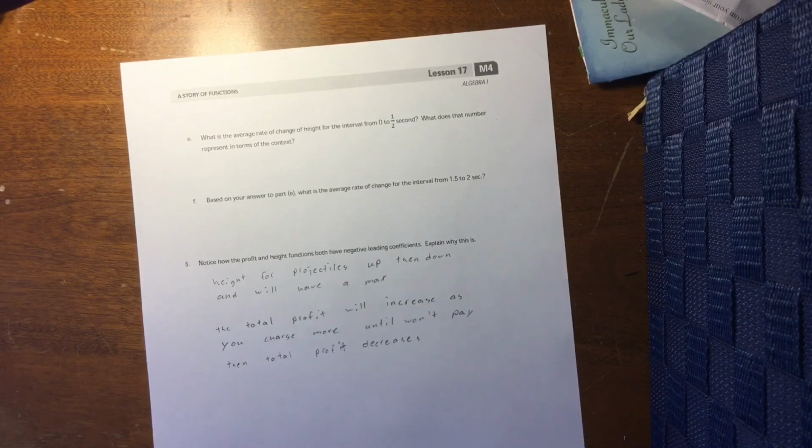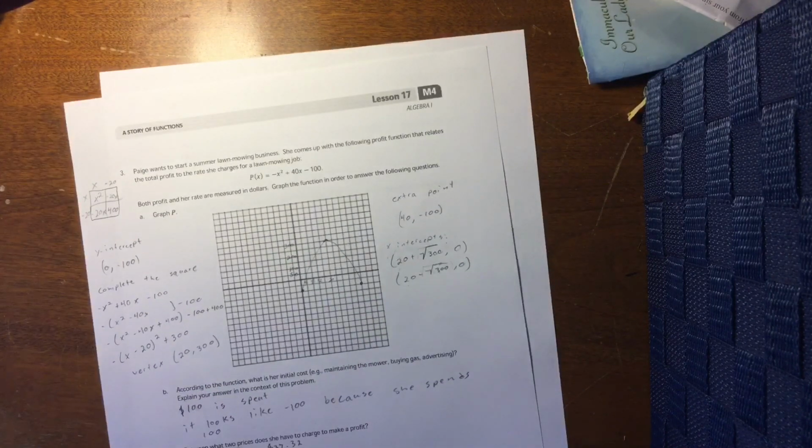So that's it for lesson 17. Again, it's just bringing together the concepts that we've worked with using completing the square, your y-intercept, and your x-intercept.